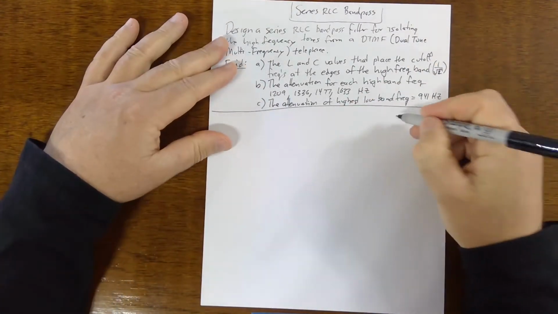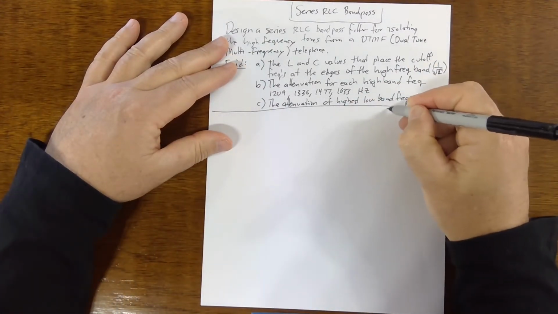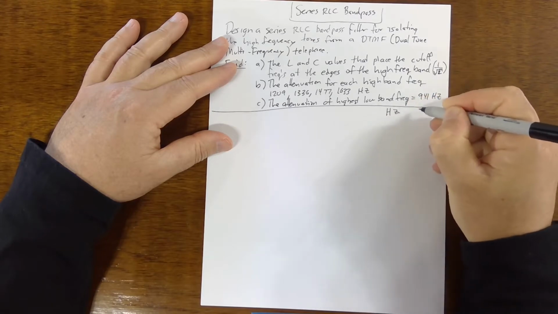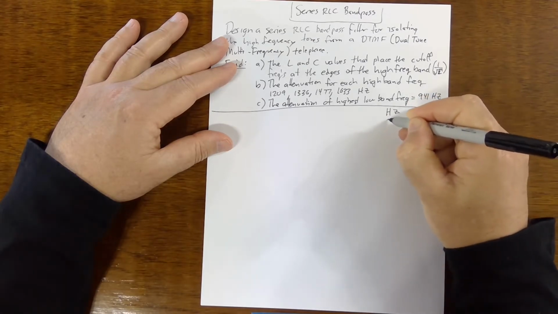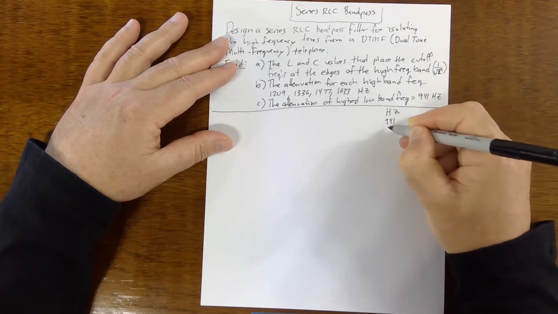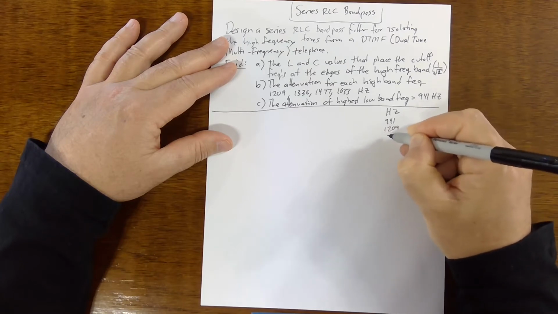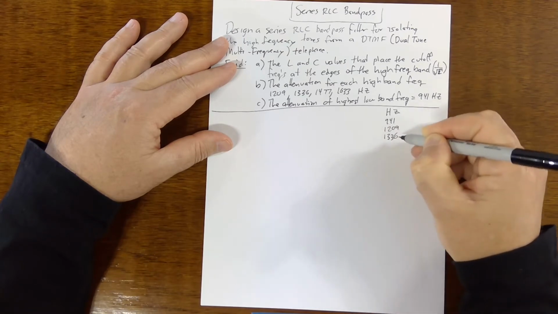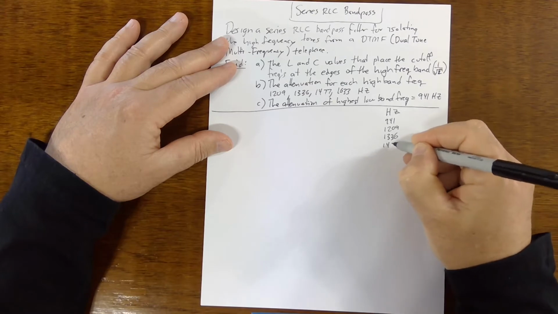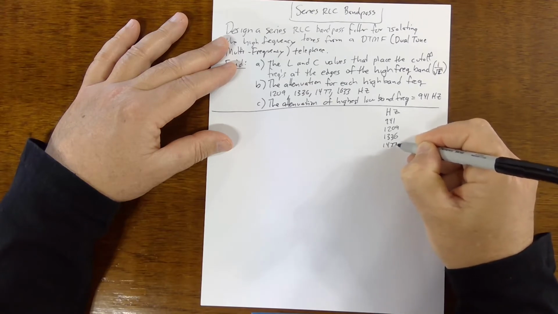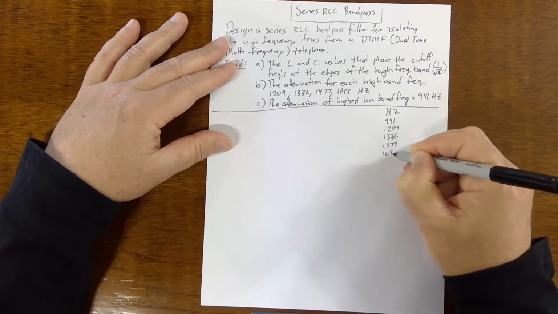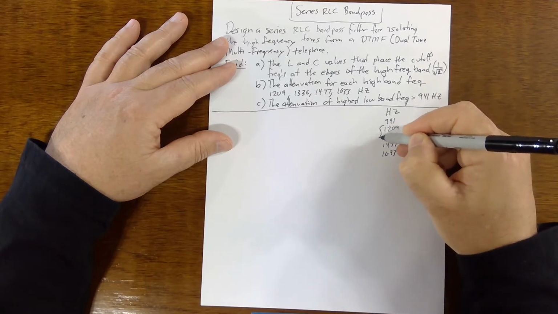So let's say this another way, because just understanding the problem is kind of hard. So there's 941 hertz, there's 1209 hertz, there's 1336 hertz, there's 1477 hertz, and 1633 hertz. These are the high bands.